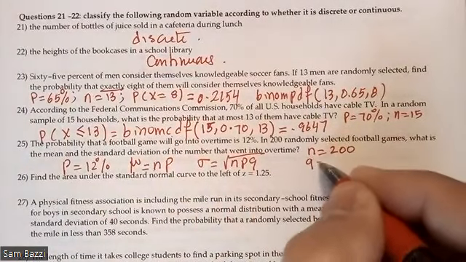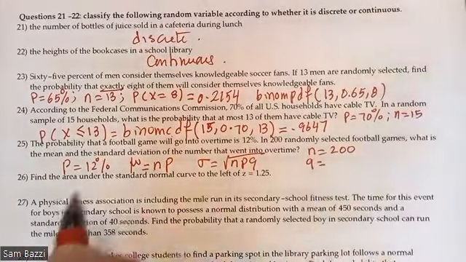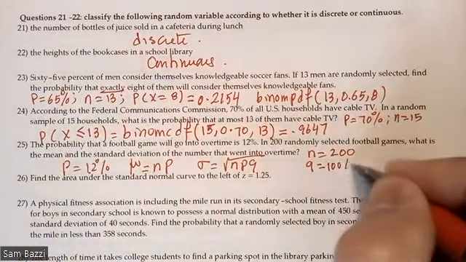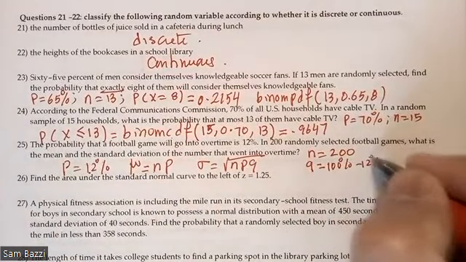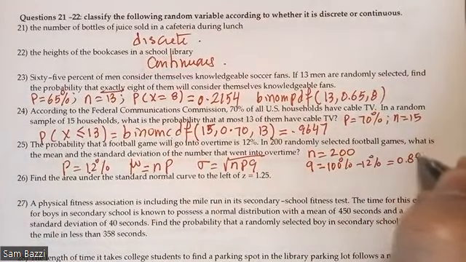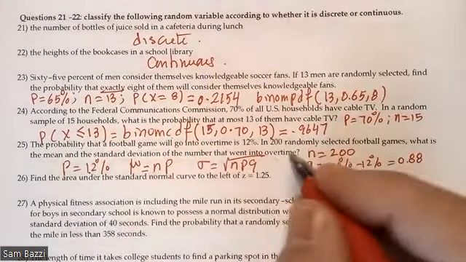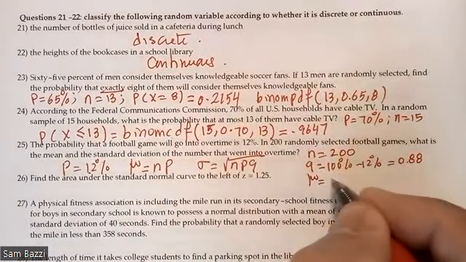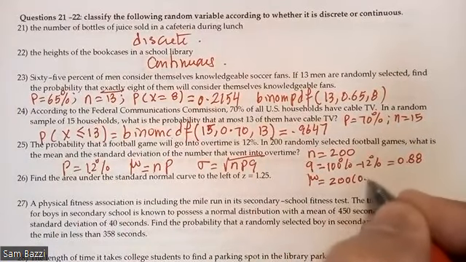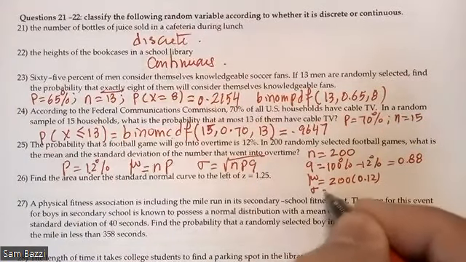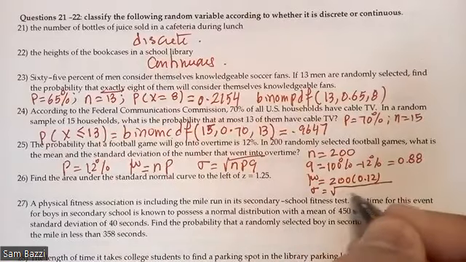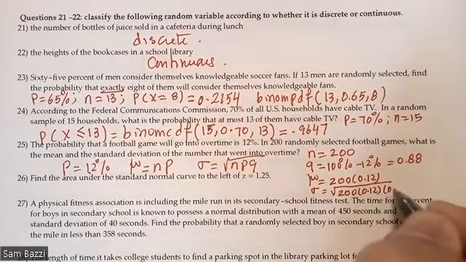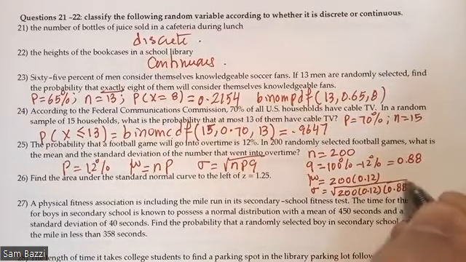And q, let me tell you what q is. q is the probability of failure. So if 12% is success, failure is 100% minus 12%, which is 0.88. So to find the mean, guys, you just do mean equals 200 times 0.12. And to find sigma, you do the square root of 200 times 0.12 times 0.88, and you get the answers.